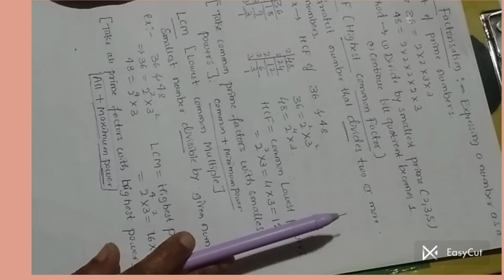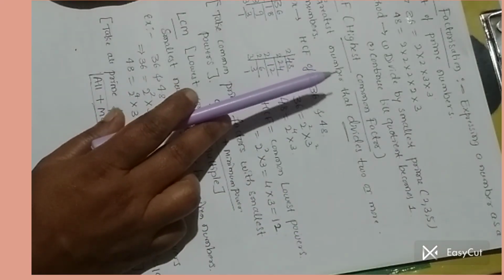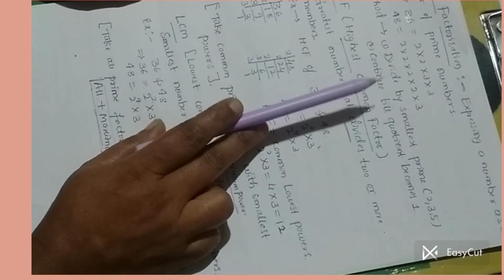Expressing a number as a product of prime numbers is called a prime factorization. Let us see one example, 36. How to write it by prime factorization?